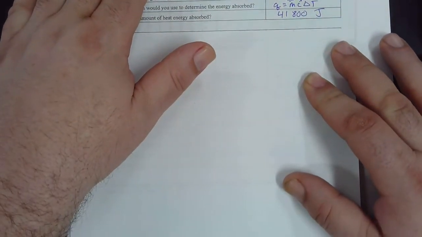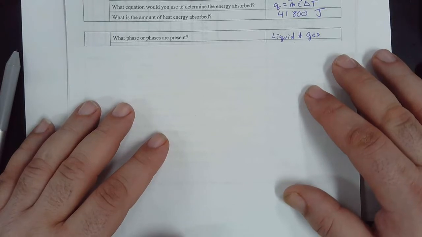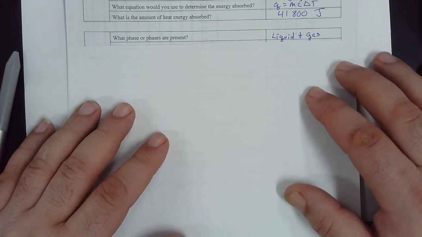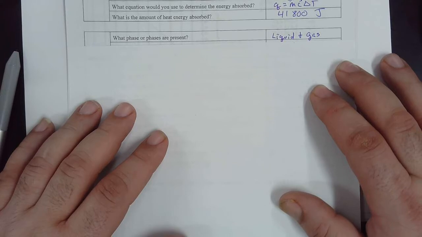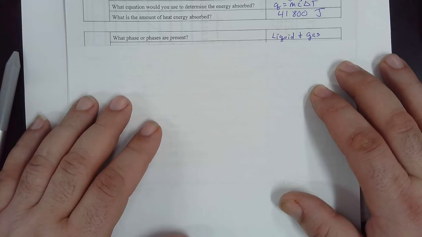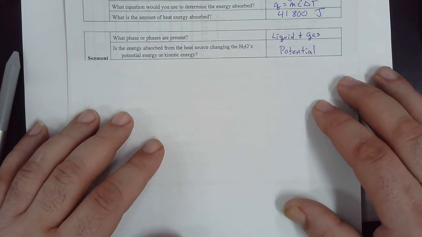Liquid. Is there any other one? Liquid and gas are going to be present in segment D because there's a phase change happening, right? Anytime there's a phase change, there will be two phases present. Is the energy absorbed from the heat source changing the water's potential energy or kinetic energy? Potential. Why is it potential? No change in temperature. Beautiful.